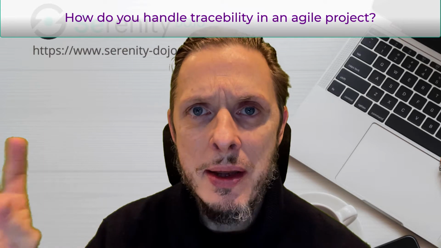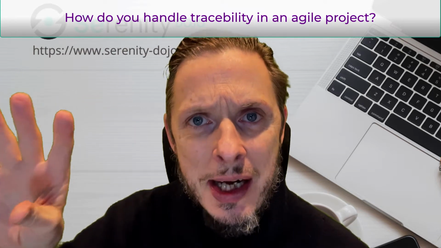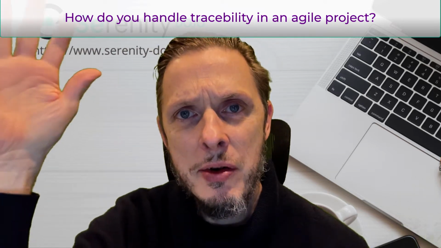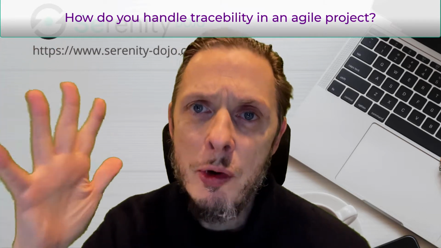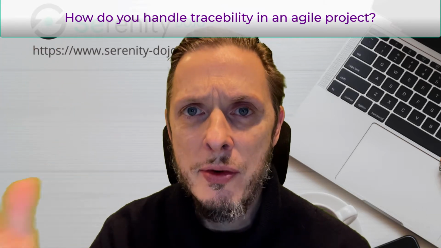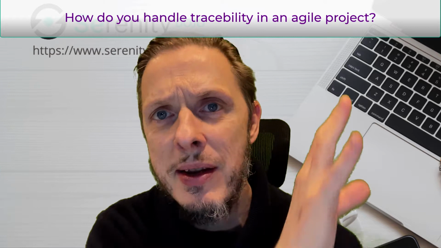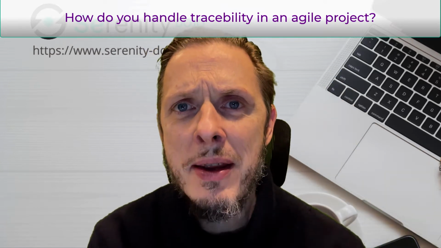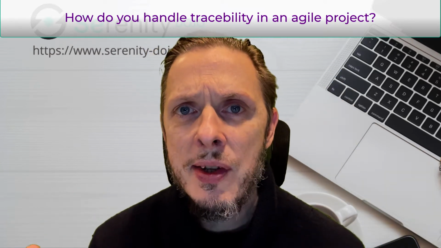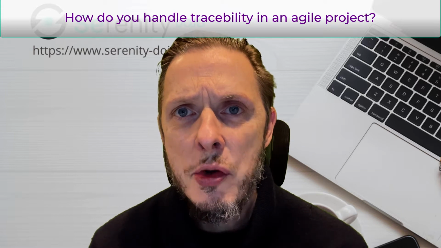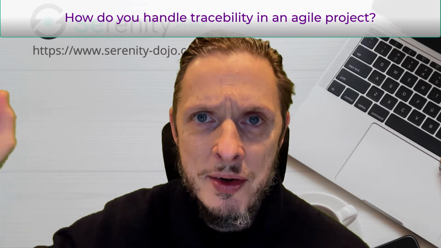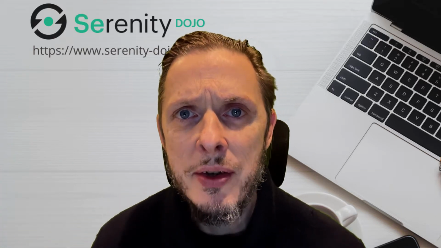A question I came across recently was, how do you handle traceability in Agile projects? How do you ensure, guarantee, that each requirement requested by your product owners or your stakeholders has been tested comprehensively, if all you're doing is exploratory testing and you're not really writing formal test cases with all the details?